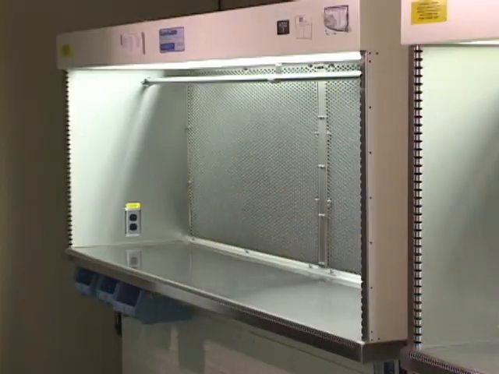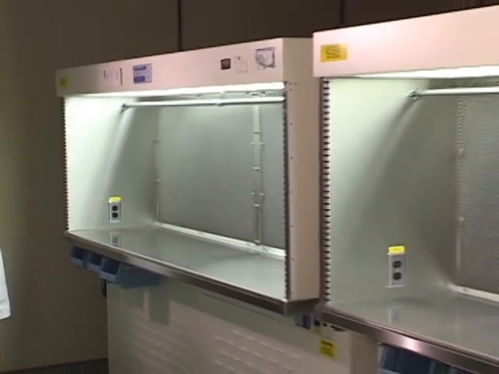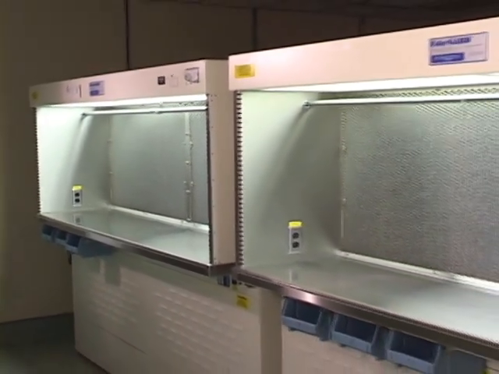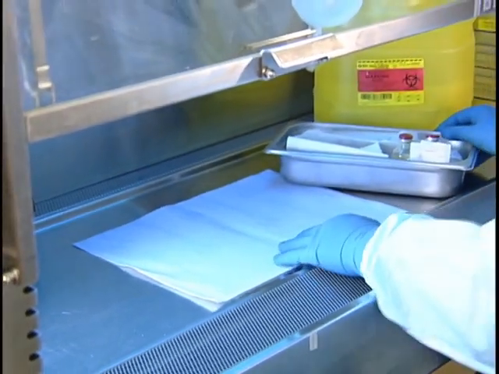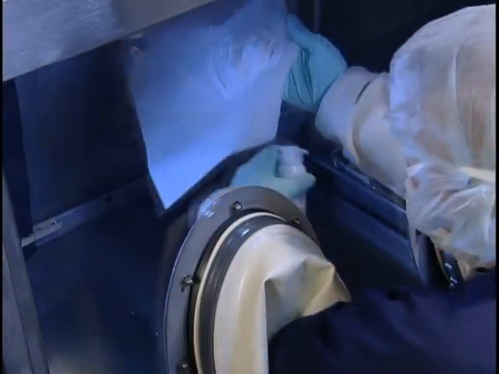To help minimize the risk due to contamination, all compounding must take place within a primary engineering control, such as a laminar airflow workbench, often referred to as a hood, a biological safety cabinet, or a compounding aseptic isolator. Secondary engineering controls, or clean rooms, provide a second level of control of the aseptic environment. First, let's discuss secondary engineering controls, or clean rooms.